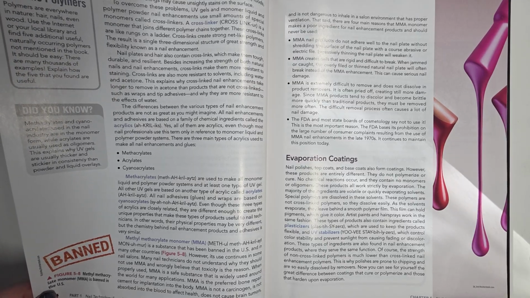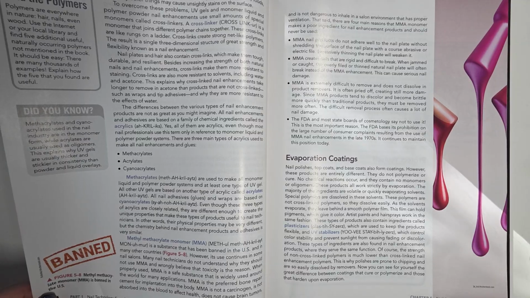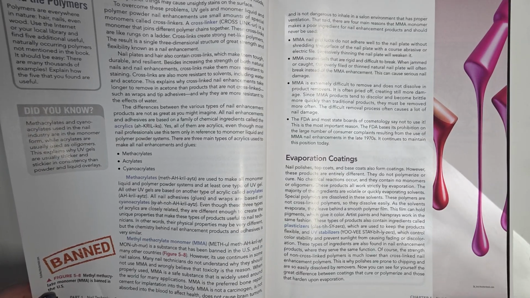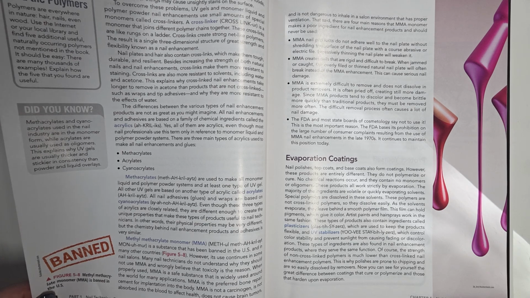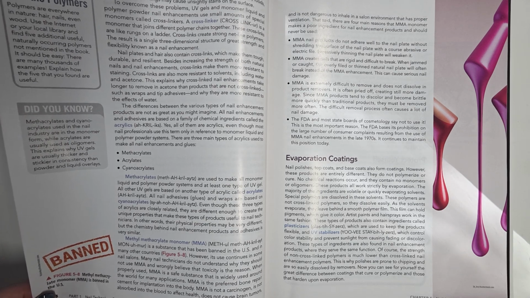Methacrylates, acrylates, acrylates, probably. Sorry.